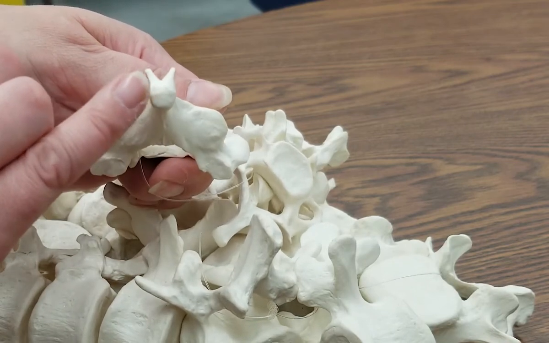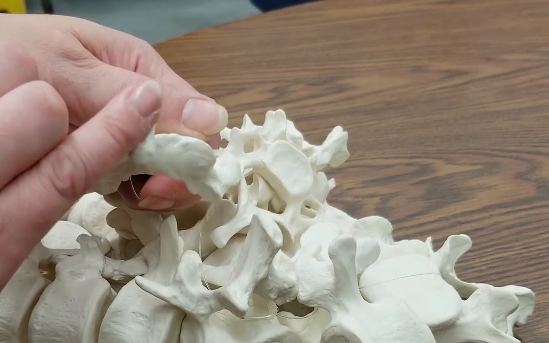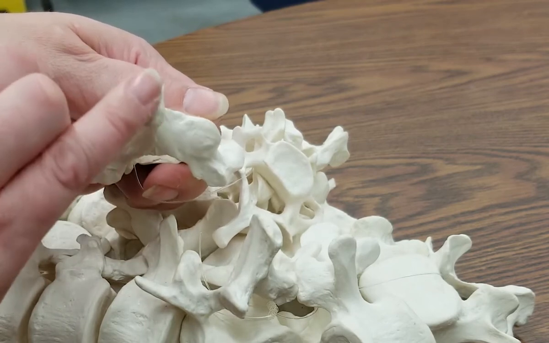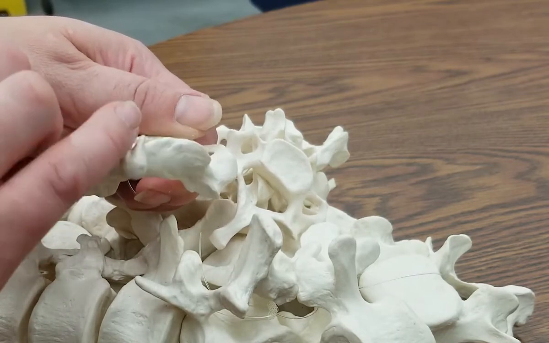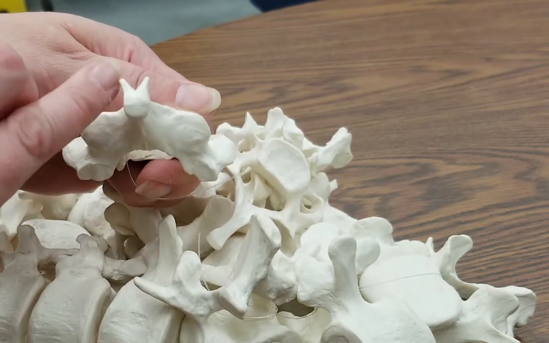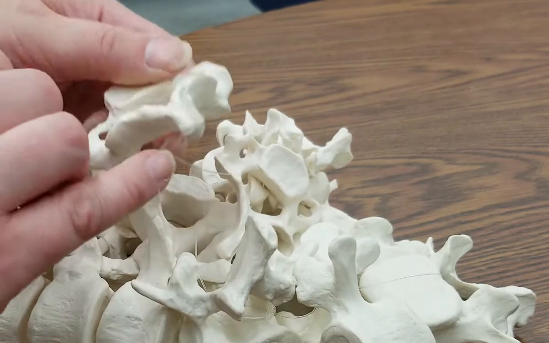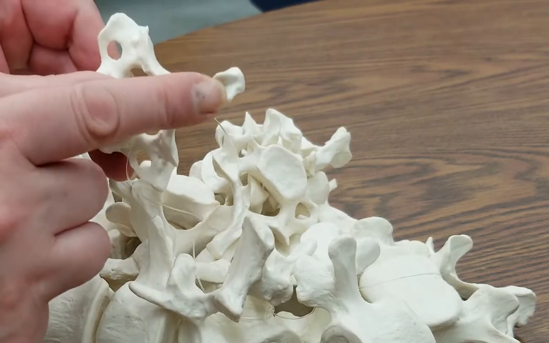So if you hear of somebody being born with a disability called spina bifida, it means their nerves and everything didn't really form quite right around this little V in the spinal process of the cervical bones.